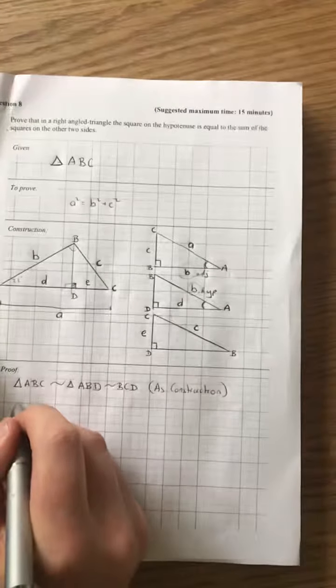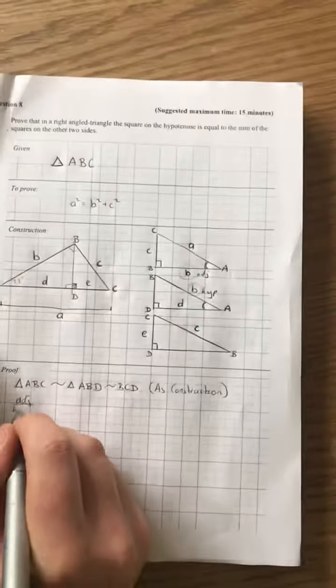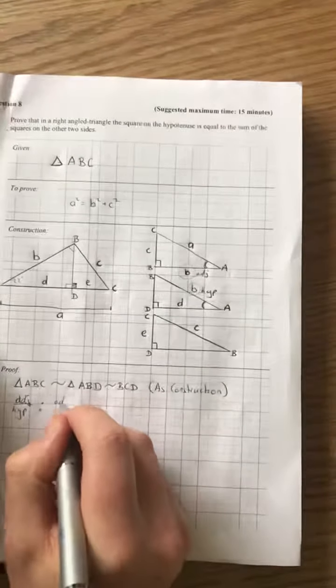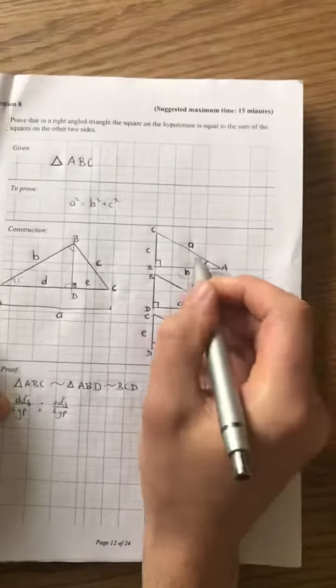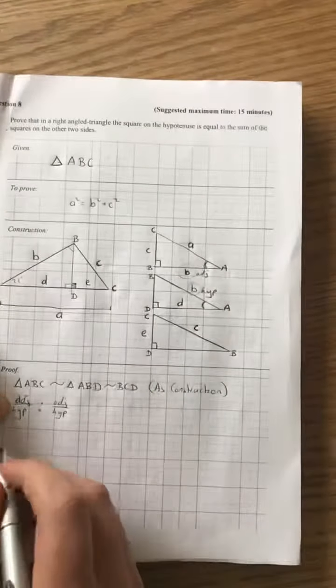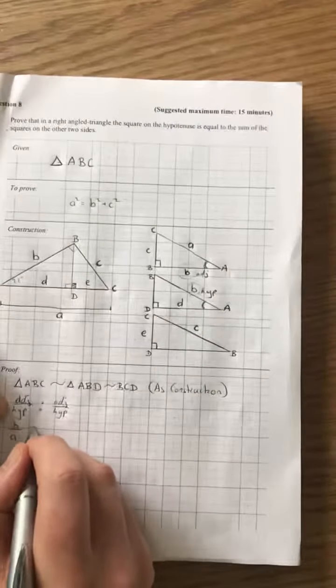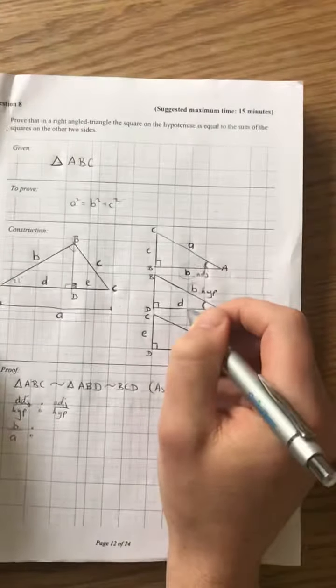Okay, and the adjacent here. So I'm going to take the ratio of adjacent to hypotenuse on two similar triangles. On the first one, my adjacent is b and my hypotenuse is a. And on the second one, it must be the same ratio because they're similar triangles.